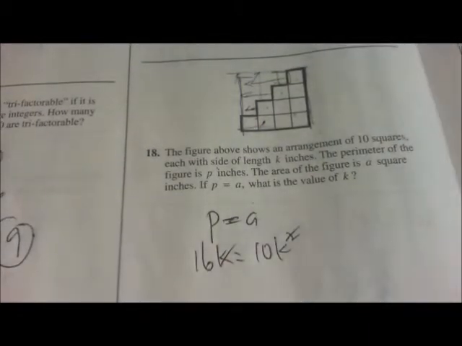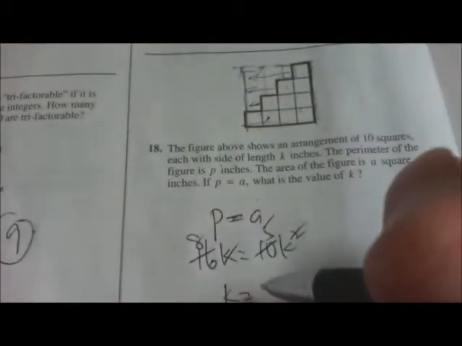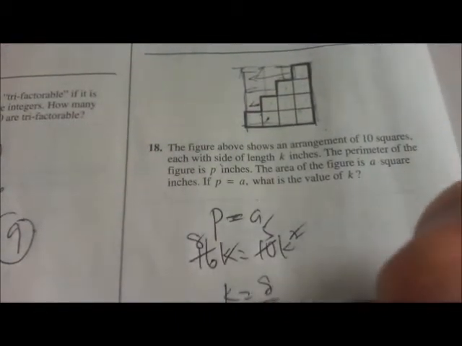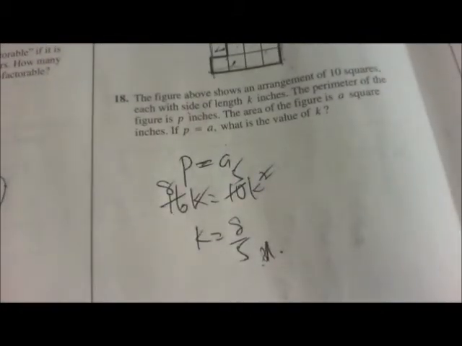Now since k cannot be 0, I can cancel k right away, because if I factor them out, k would be equal to 0. So in this case, k will be equal to 8/5, or you can put it as 1.6. Right, so this is good enough.